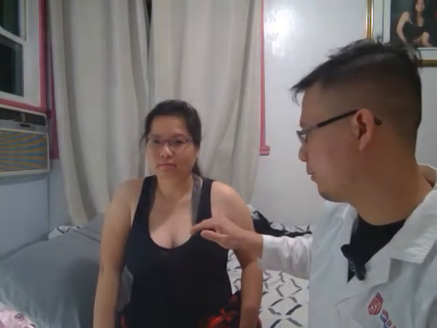And then after that, we're going to palpate the listening areas. We start with the aortic area. We find the angle of Louis and go to the second intercostal space on the right side of the sternum to palpate. That is the aortic area.